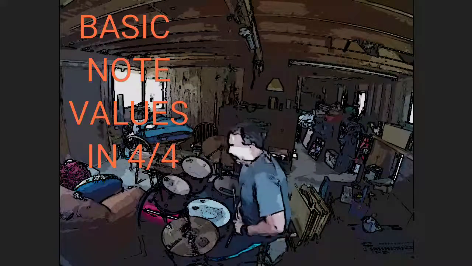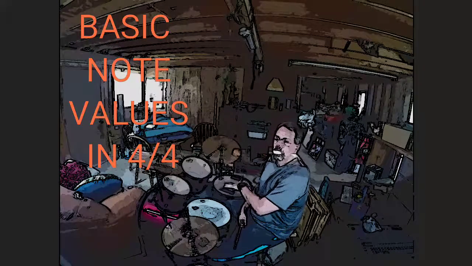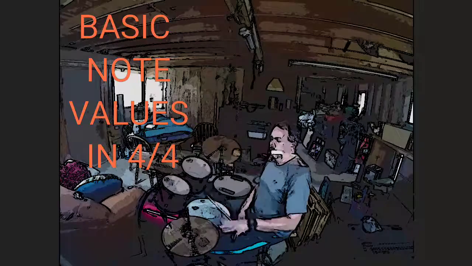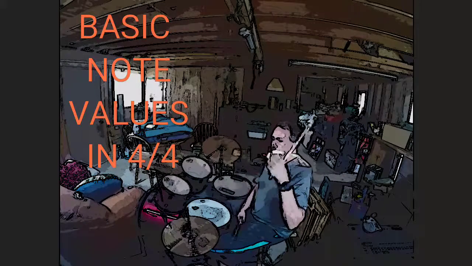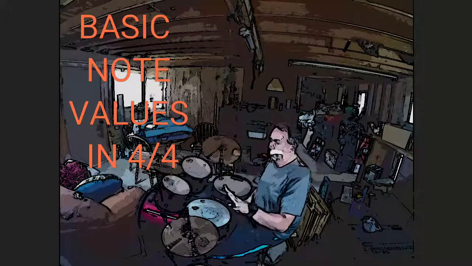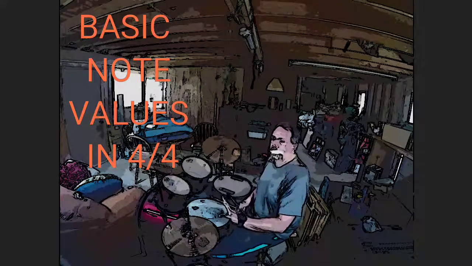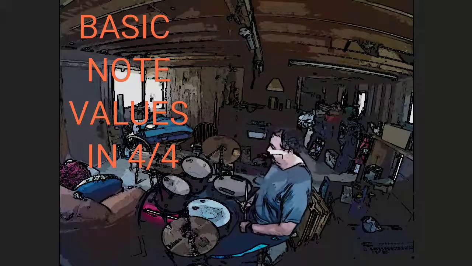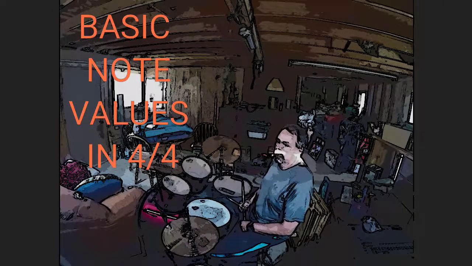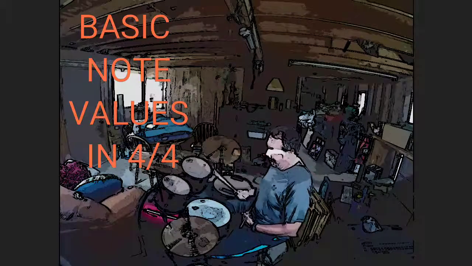I'm going to do 4 on the floor with the bass drum, so you can see I'll play 4 quarter notes on the bass drum as I'm doing the whole notes. I'll do 4 measures of whole notes, 4 measures of quarter notes, 4 measures of eighth notes, and 4 measures of 16th notes. We'll start out at this tempo. 1, 2, 3, quarter note. I'm going to do it on the snare so you can hear it better.